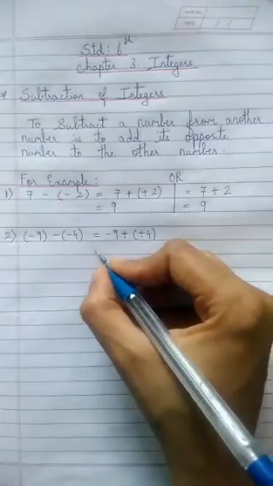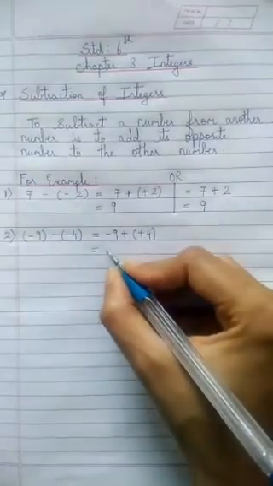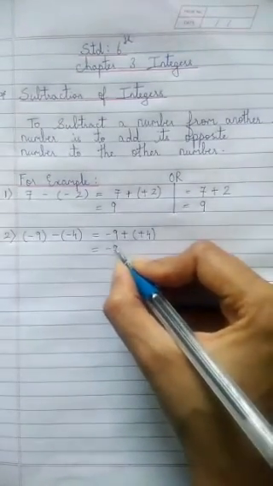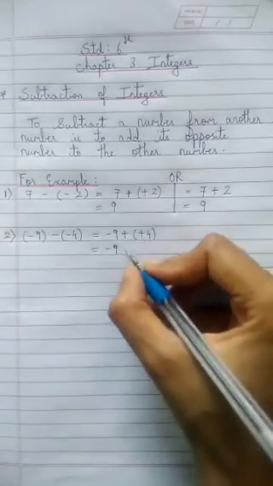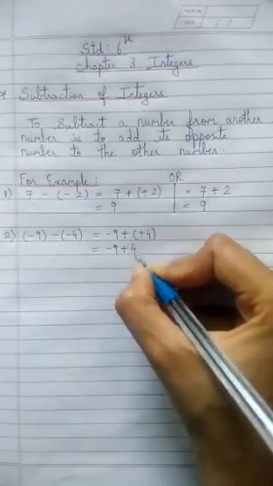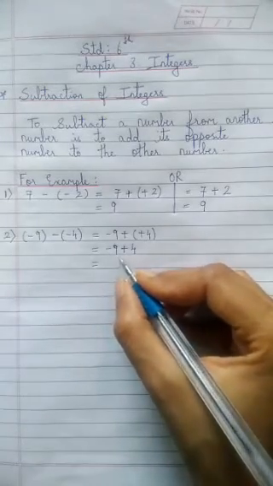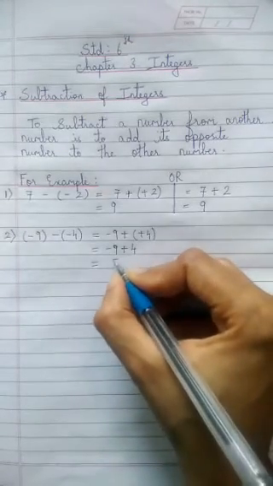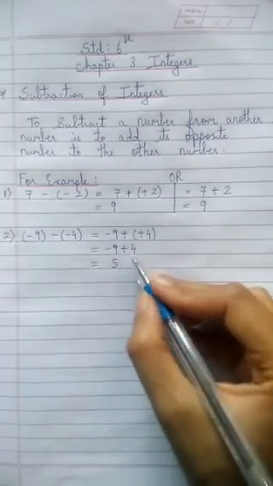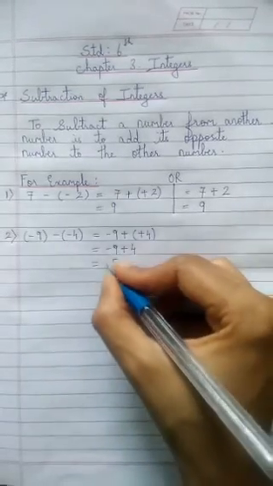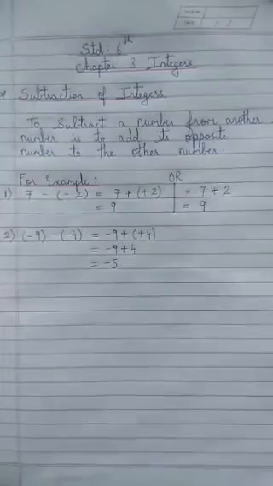So this will be equal to minus 9 again as it is. First solve, plus and plus is plus, and now plus and minus is minus. 9 minus 4 is 5, and the sign of the greater number 9 is negative, so minus 5.